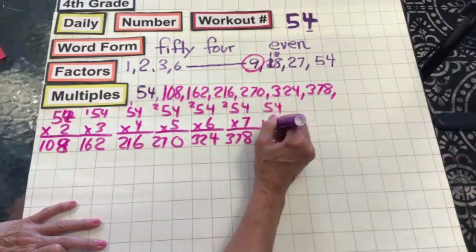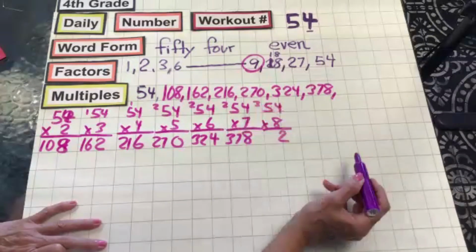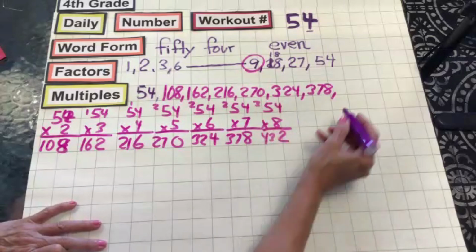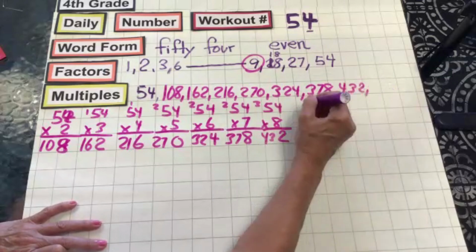54 times 8. 8 times 4 is 32. Drop the 2, carry the 3. 8 times 5 is 40, plus the 3 is 43. 4 plus 3 plus 2 is 9.